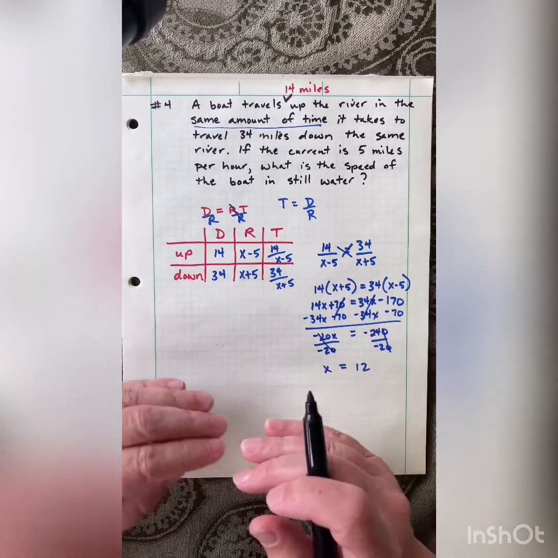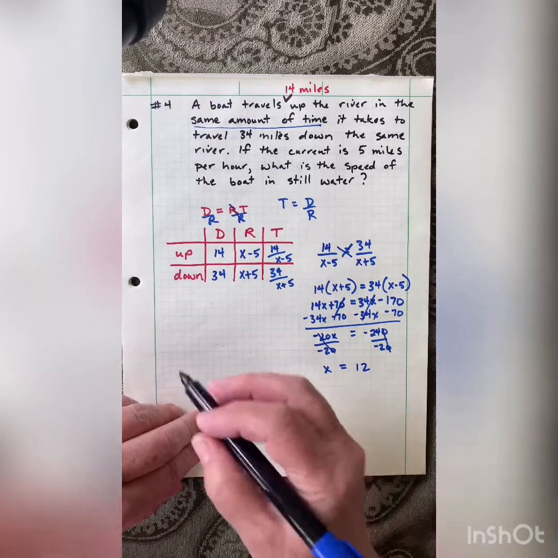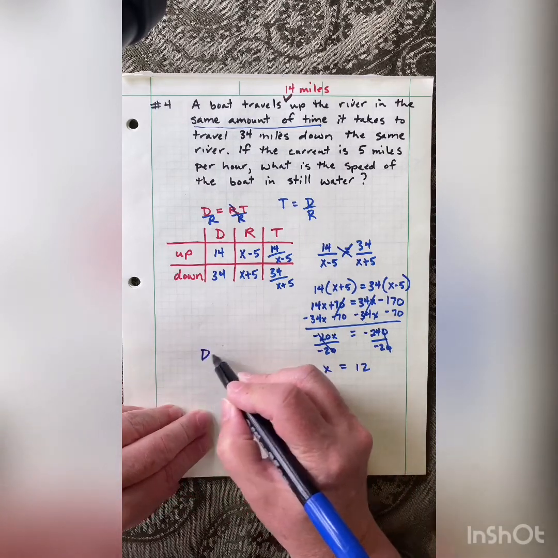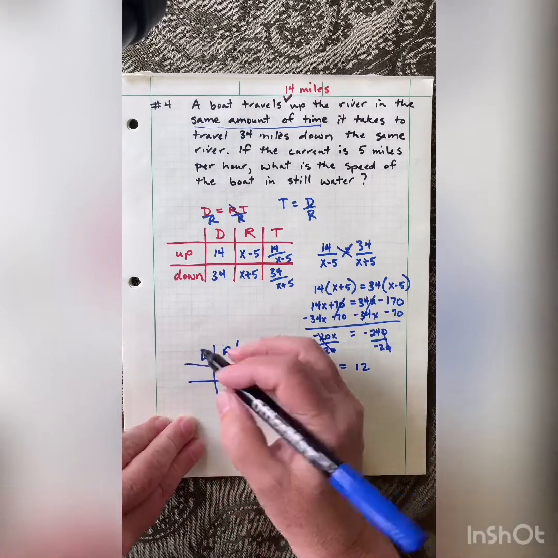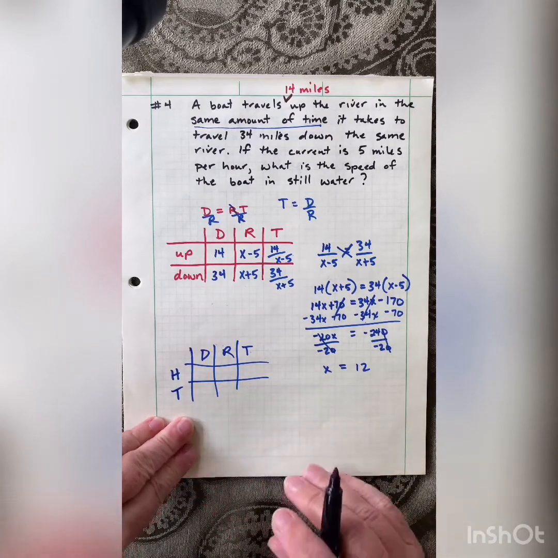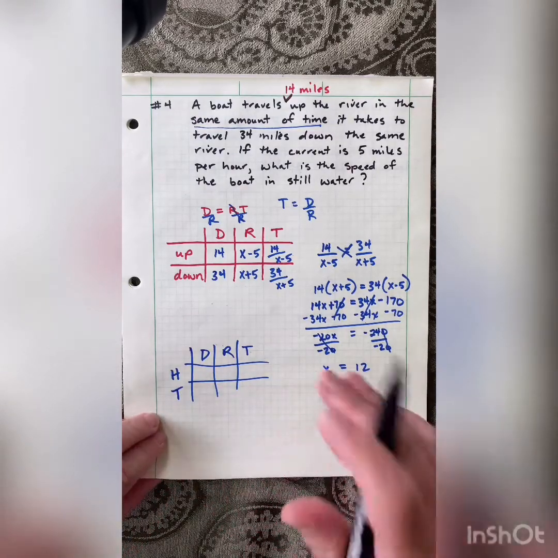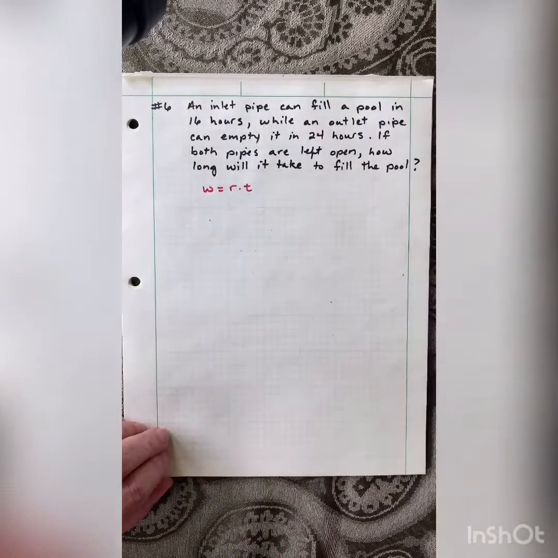If you have a headwind, it is fighting against you. So if I were you, I'd set this up with distance, rate, time, like this, and then over here I'd have a headwind and a tailwind. It works the exact same way as this one here, so good luck on that.